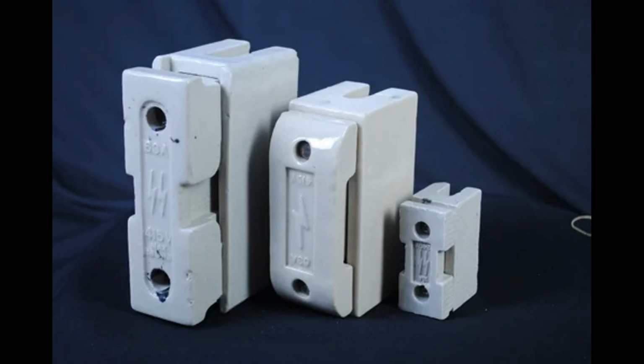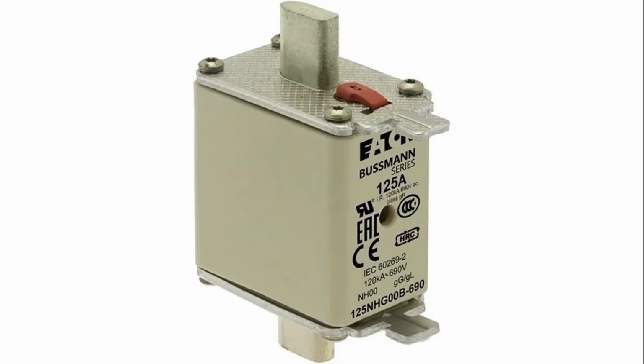PCBs. 2. Current ratings. Electrical fuses are available in a wide range of current ratings, from low currents to extremely high currents for power distribution and industrial applications. Electronic fuses are designed for lower current levels typically found in electronic circuits, ranging from milliamps to a few amperes. 3. Voltage ratings. Electrical fuses are designed to handle higher voltage levels commonly encountered in power distribution networks. Electronic fuses are suited for lower voltage levels often used in electronic devices and circuits.